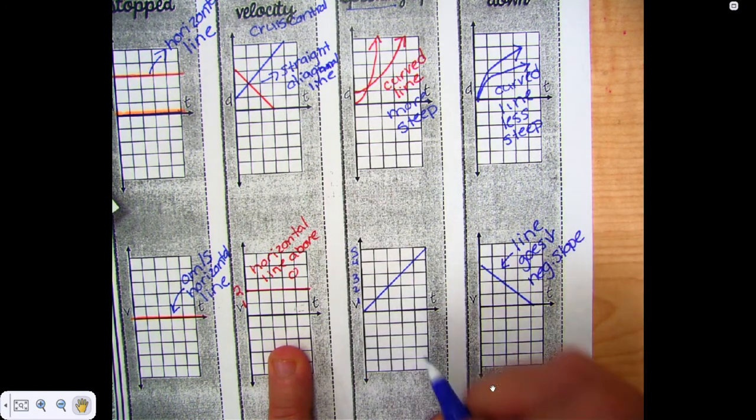On this one, the line goes up, positive slope. And if you read the axis, it tells you what's happening. So hopefully now you can see the difference between the two graphs. If you have any questions, please let me know.